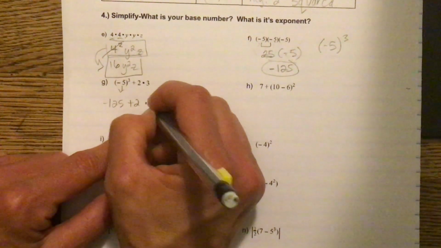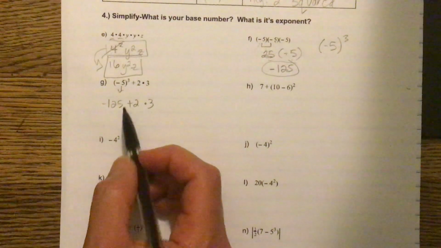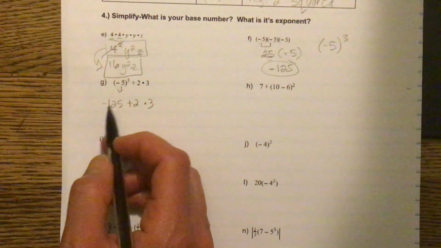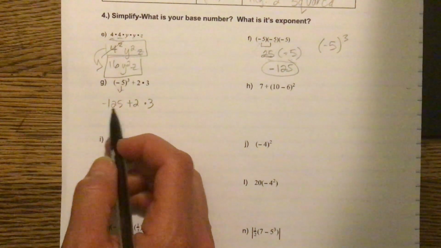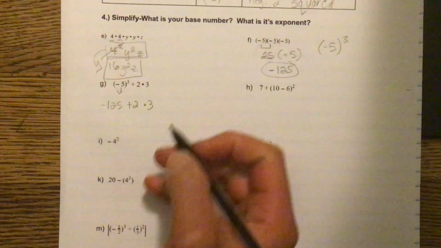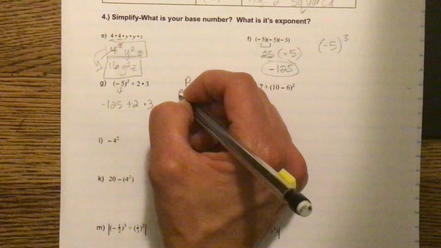Plus 2 times 3. Now, I hope you didn't write negative 125 and then add the 2 to make that like negative 123 or 127 or negative 127 or something crazy like that. Because I know that you're following PEMDAS.